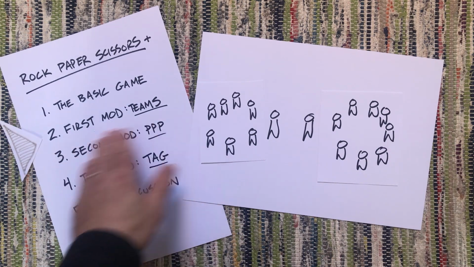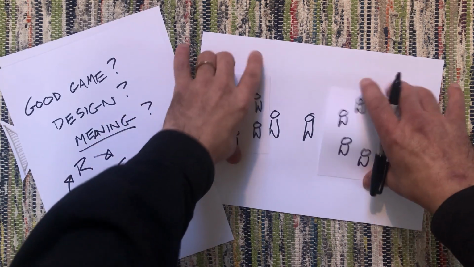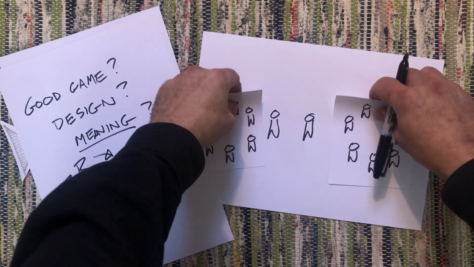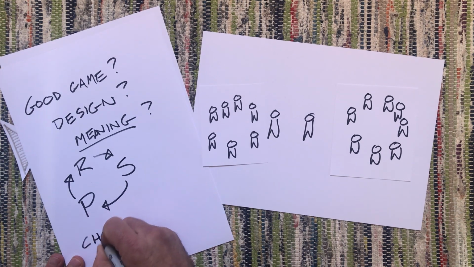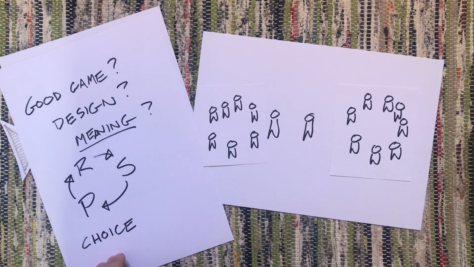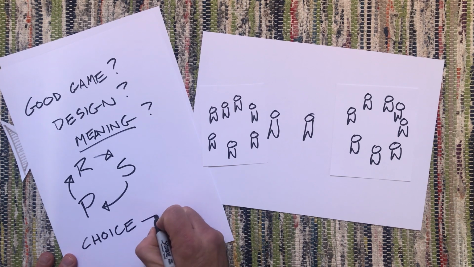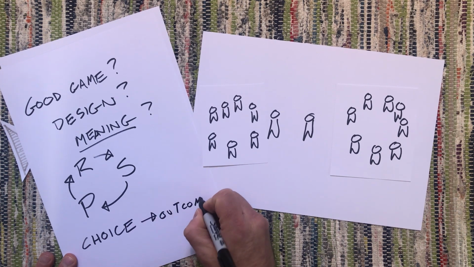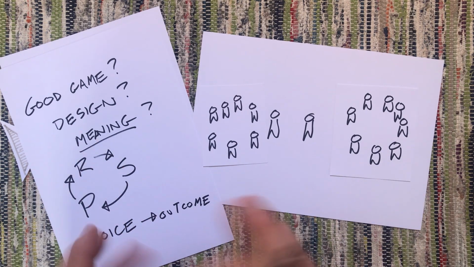And then to round out this first mod of teams, discuss it a little bit, right? So one thing to start talking about is what happened? What happened in this shift from having just 2 players to suddenly having 2 whole teams of players? Well, one way of understanding what happens with a game is that games have choices. So that games offer players a choice. In this case, the main choice of rock, paper, scissors is which symbol you want to have, right? The choice has an outcome based on what your opponent or partner did. And that is sort of the core of the game.